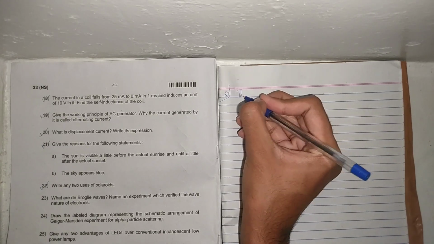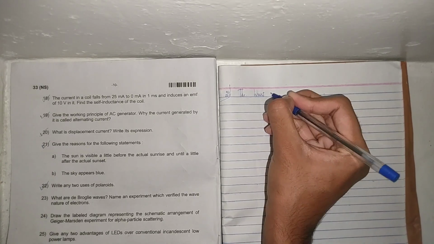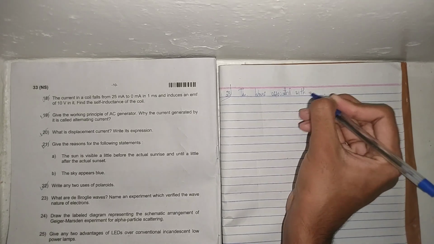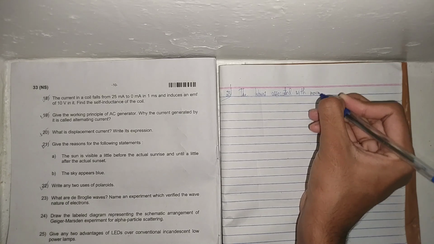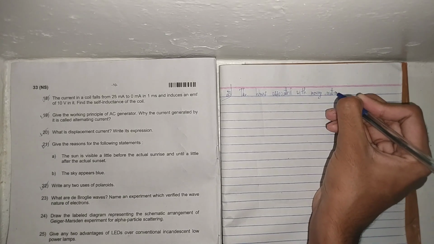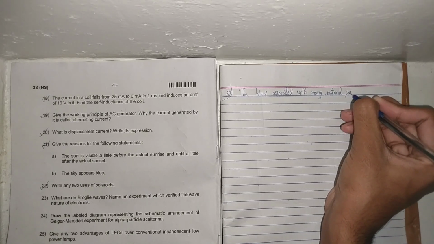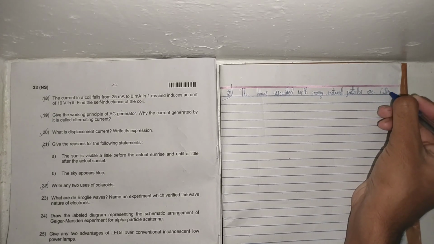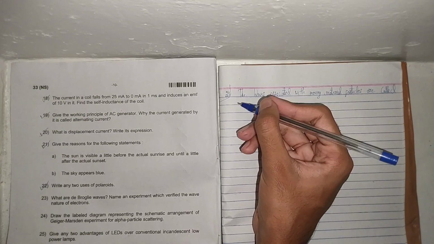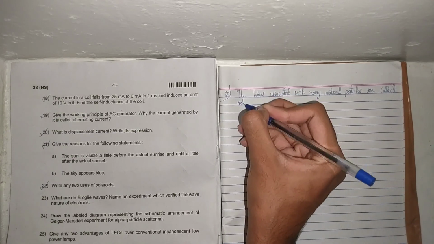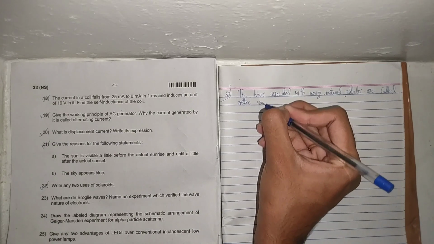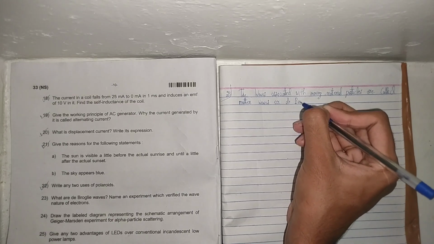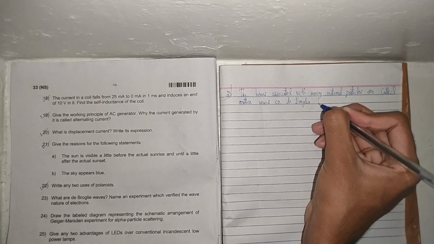So the waves associated with moving material particles are called matter waves, or de Broglie waves.